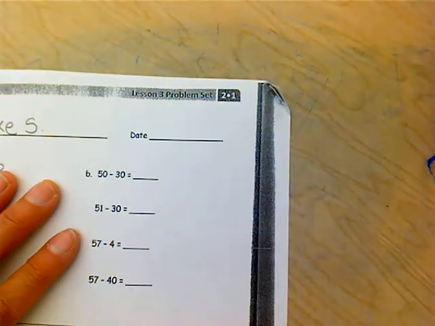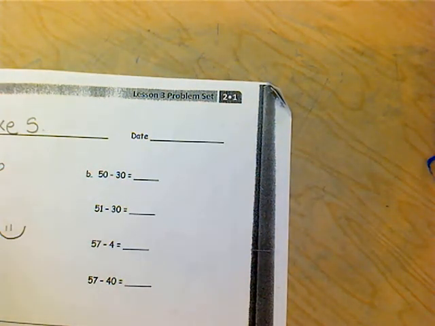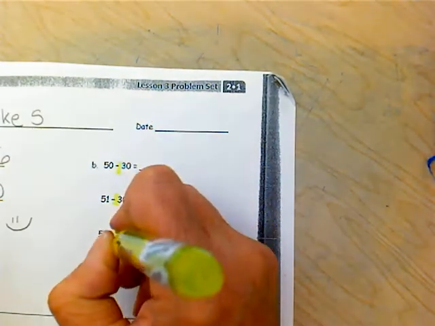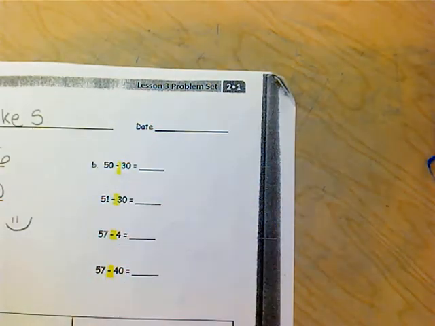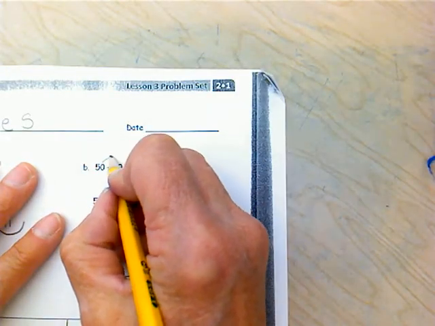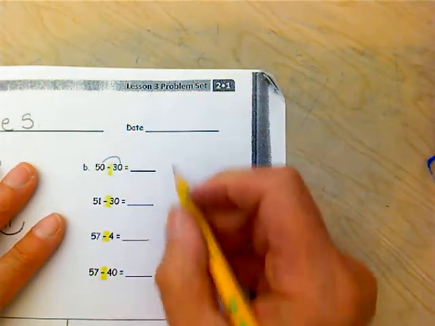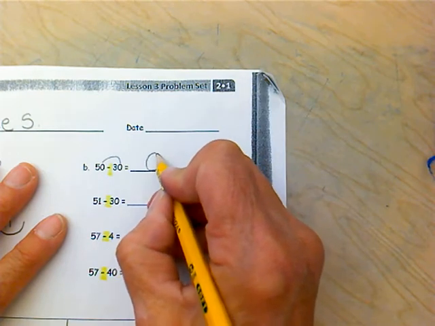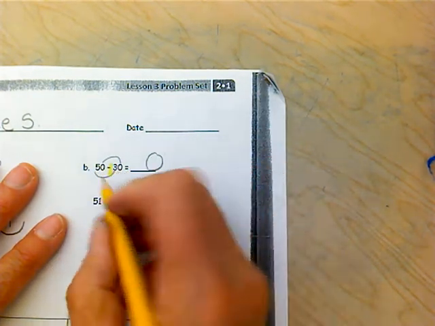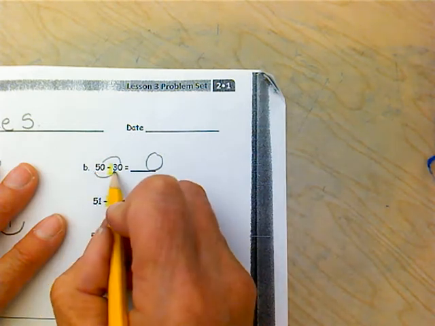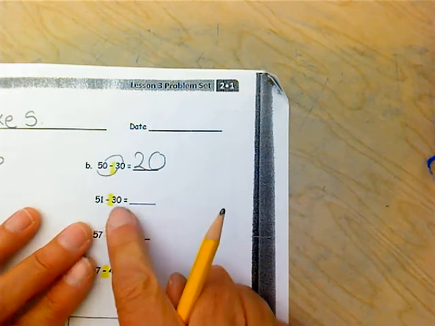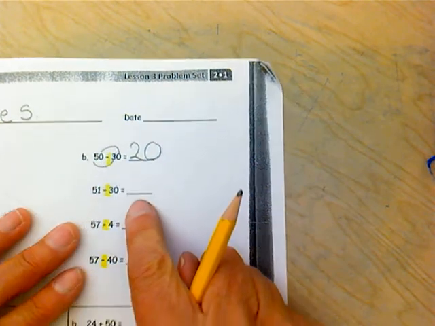Make sure that you notice that we are subtracting all the way through here. These are all subtractions. So if I take my ones away from my ones, that gives me 0. And now I'm going to take my tens away from my tens. 5 tens take away 3 tens is 2 tens. How did you do? Can you do that same thing on the next one?